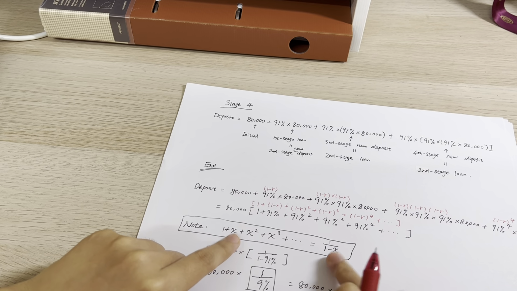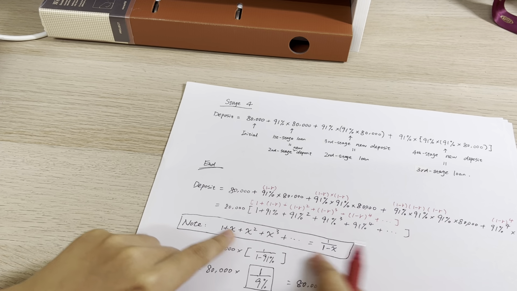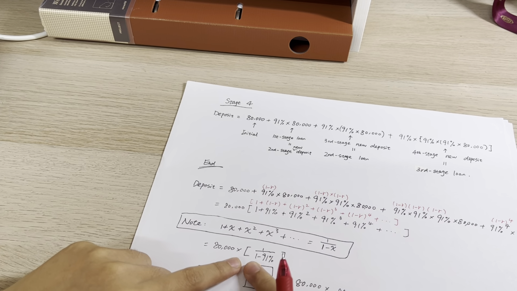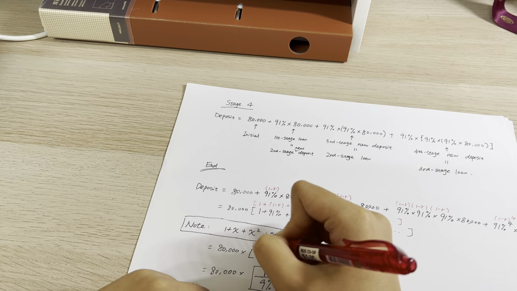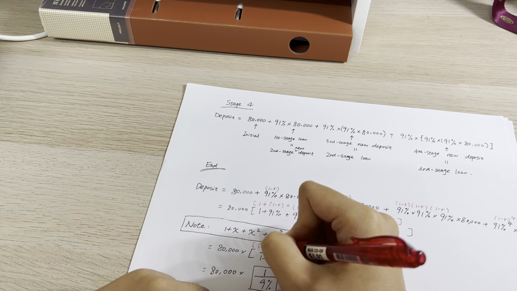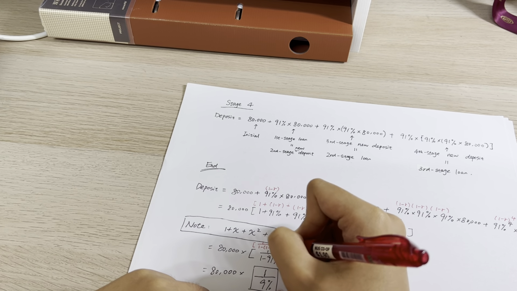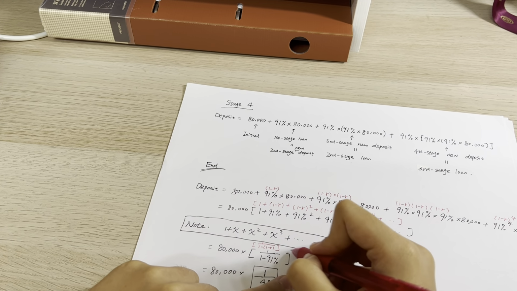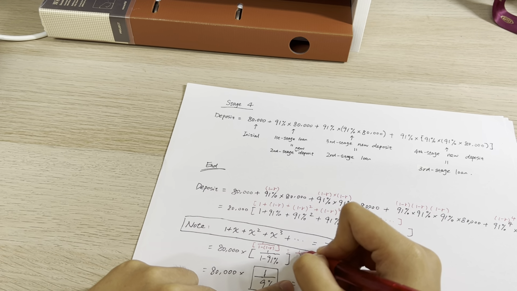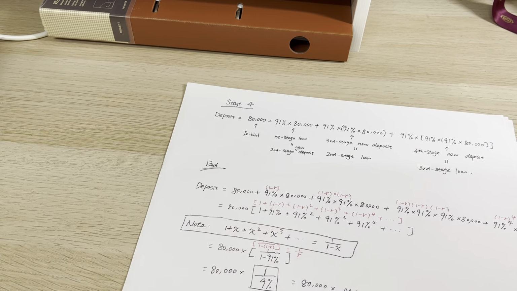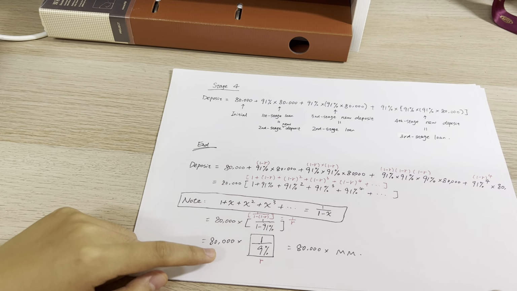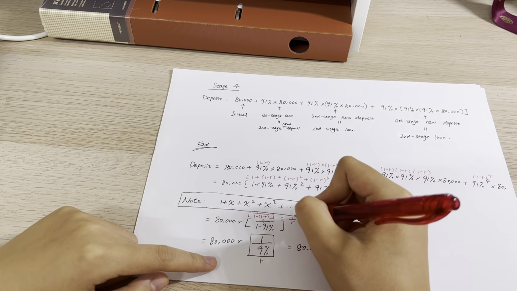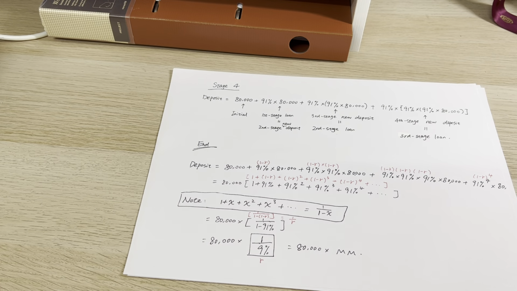And then given this formula, you can write this term as 1 over 1 minus (1 minus R), you see, which is 1 over R. So it's just 1 over R, which is the money multiplier.